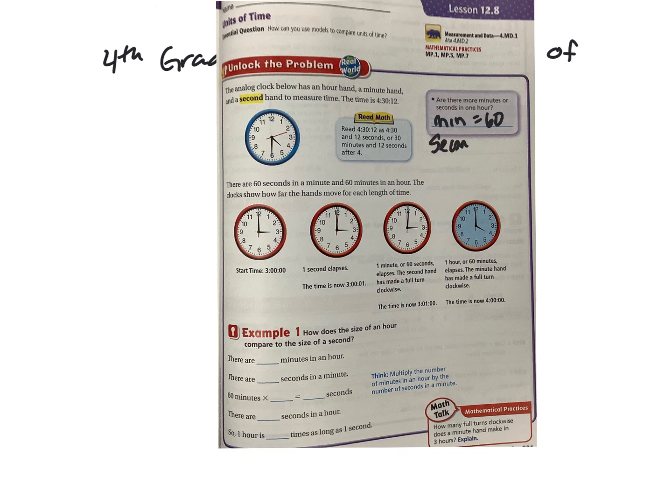Seconds, there's 60 for every minute, and we would have to do that 60 times. 6 times 6 is 36 with 2 zeros. 3,600 seconds in an hour. So if you're just strictly looking at the number, there's 3,600 seconds in an hour, 60 minutes in an hour. There's 60 seconds in a minute and 60 minutes in an hour.